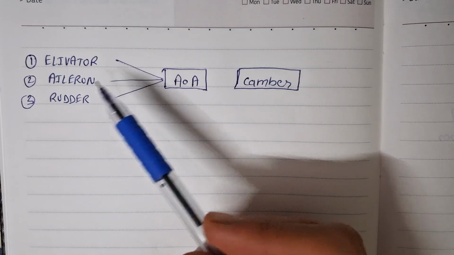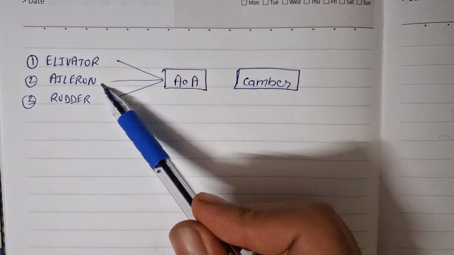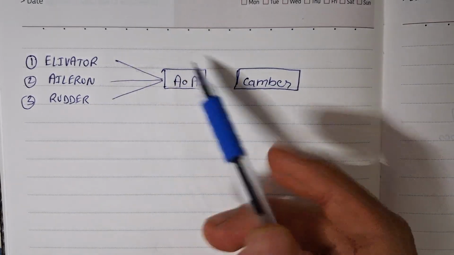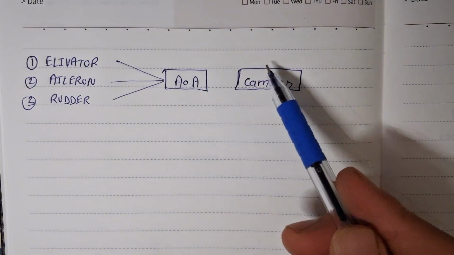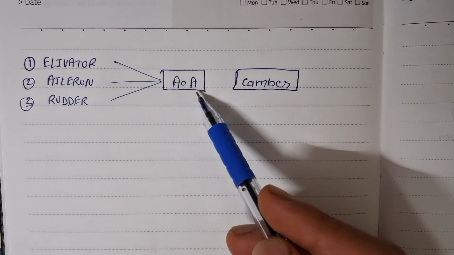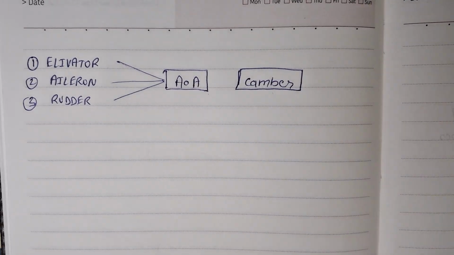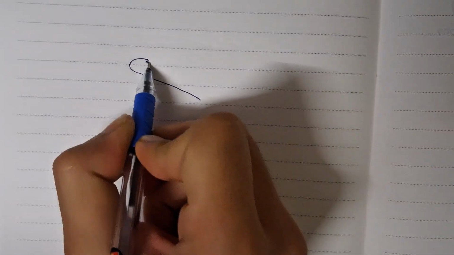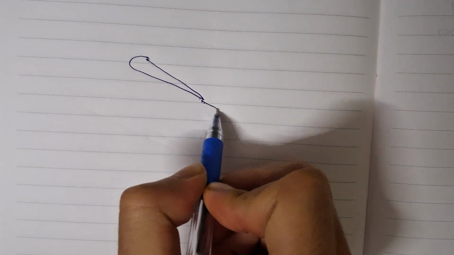Right, so all of my control surfaces, be it elevator, aileron, or rudder, they all work by changing the angle of attack and camber. So how are these surfaces changing the angle of attack and camber? So let's see. For example, I draw an aerofoil, right? So this will be my wing, and then I'll attach a control surface over here.